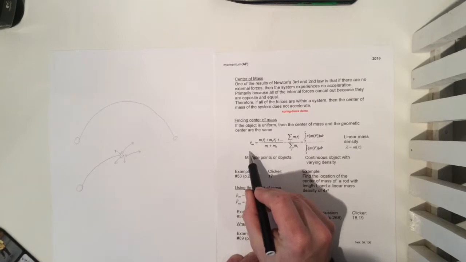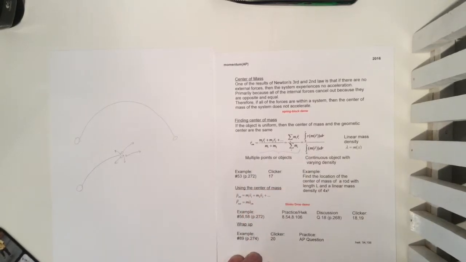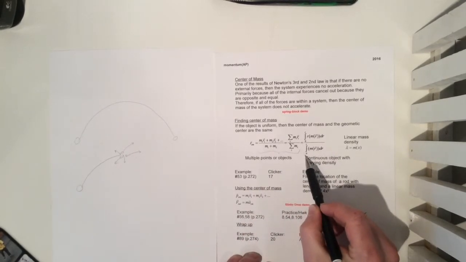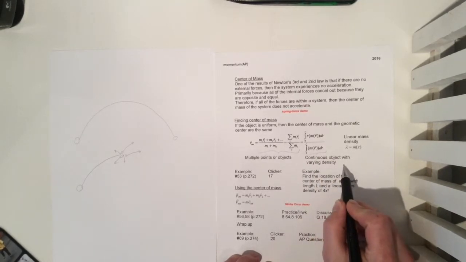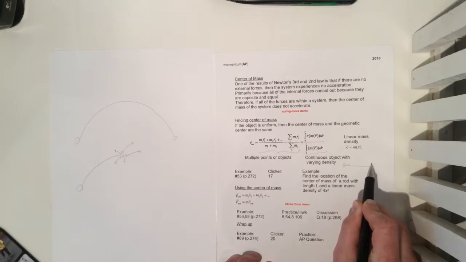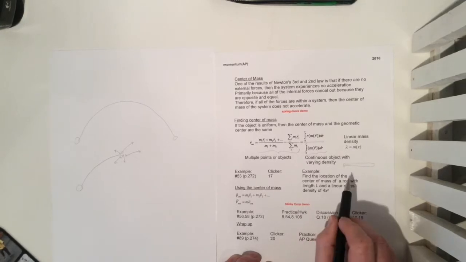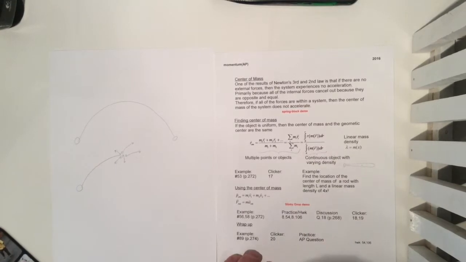So this section here deals with finding the center of mass of multiple objects or points. Over here, this is when we have an object that's not uniform. Think of a baseball bat. One end of the baseball bat is thin, and so it doesn't have a lot of mass. But as we go toward the other end of the baseball bat, where it's thicker, it has more mass. So rather than the center of mass being exactly in the center of the object, it's actually skewed to one side. And so this equation will help us figure that out.